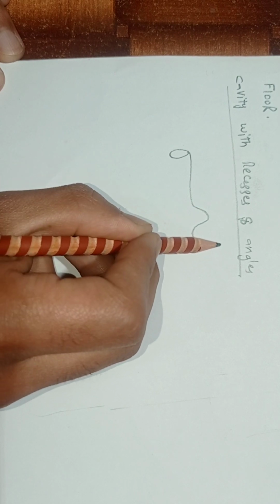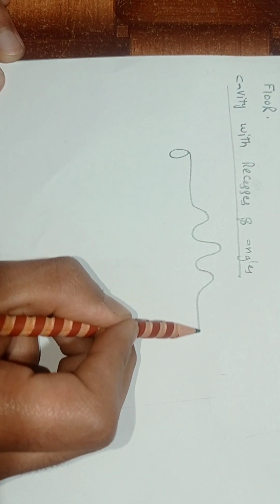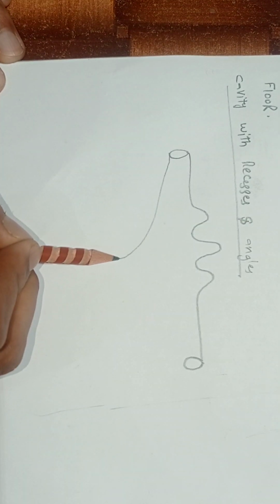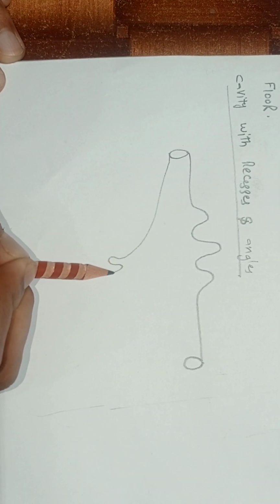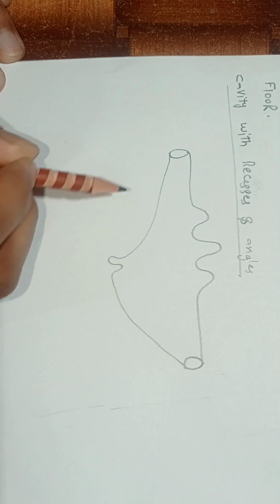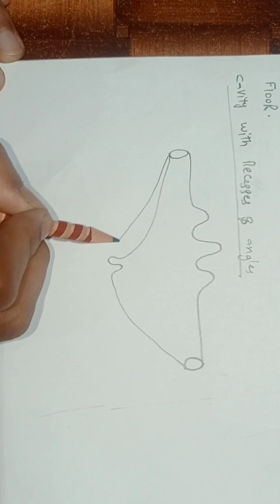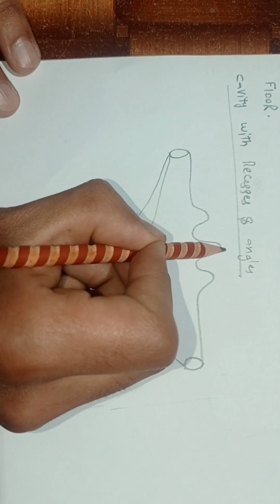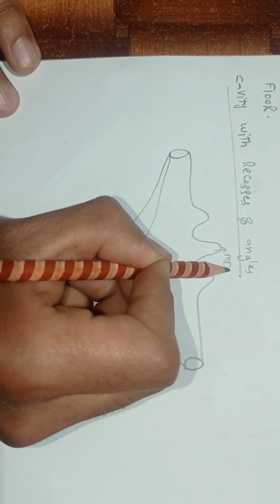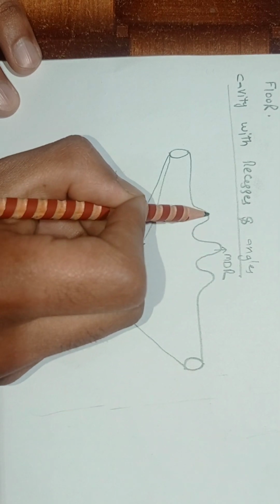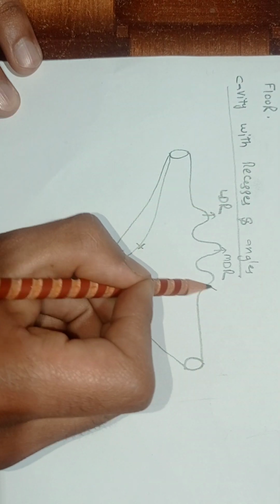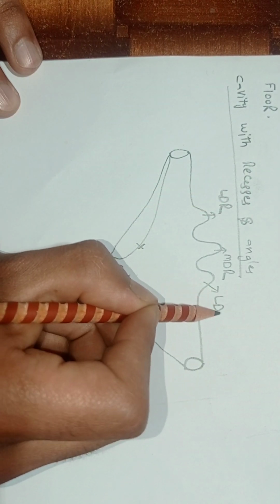First a bulge, then a second big bulge, then a third bulge, then we'll continue it like this, and another circle here, and this will continue like this, and here we'll make a circle like this, and we'll join it like this. Actually, this line is cancelled. This bulge right here is called the median dorsal recess. This bulge right here is called the lateral dorsal recess. So this is another lateral dorsal recess.